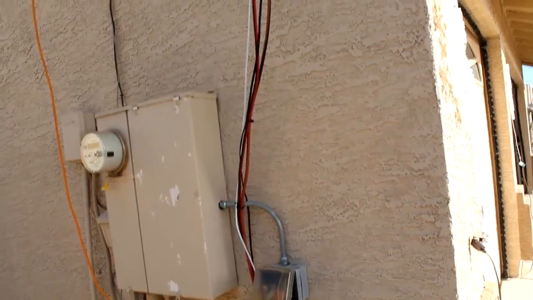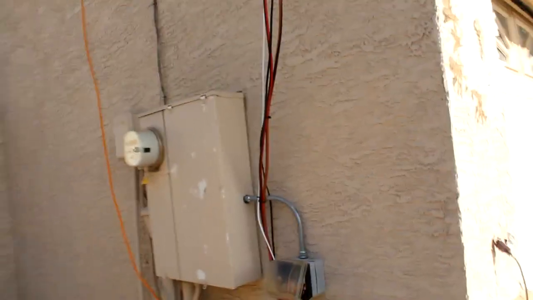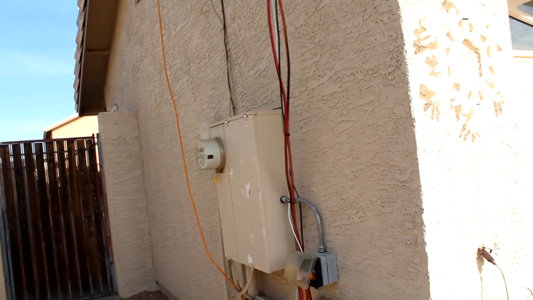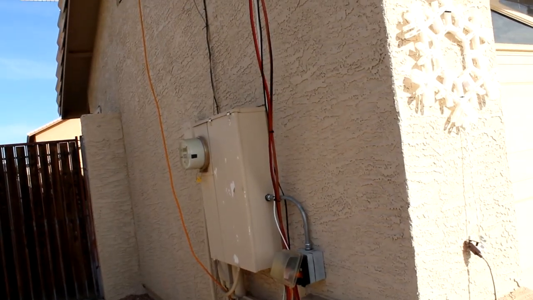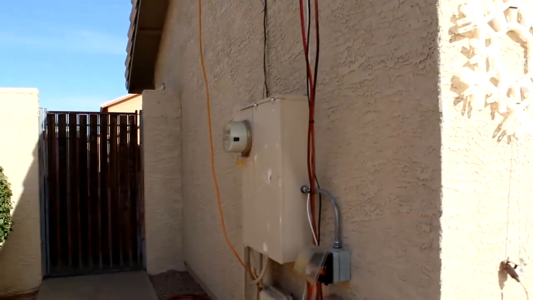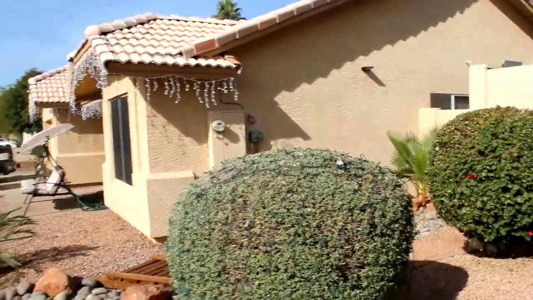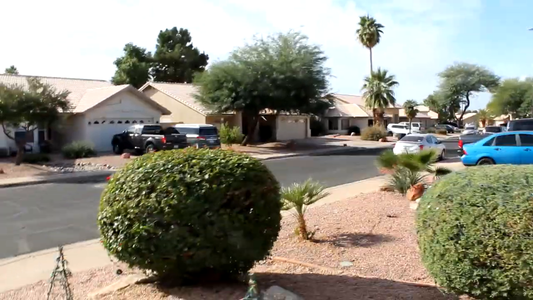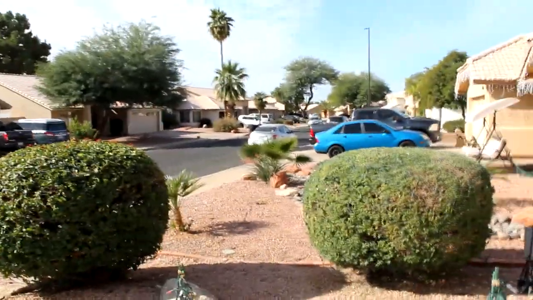So there are 2 20 amp outlets, and I use those and then some regular other outdoor plug-ins. But some say, wow, your electricity bill must go up a lot. No, it really doesn't, because these LED lights do not pull a whole lot of power. But it's nice to have.